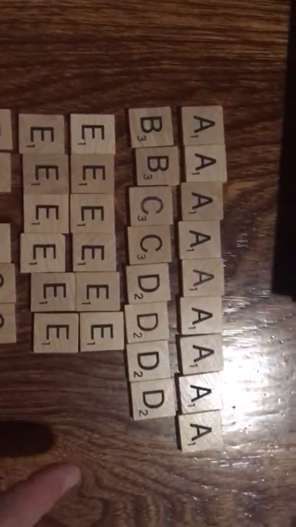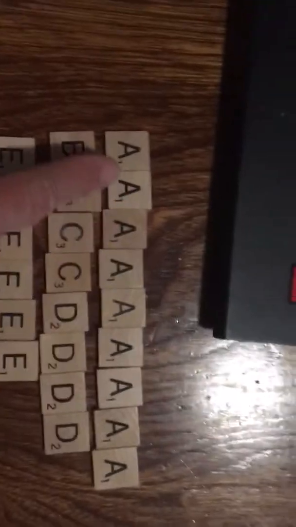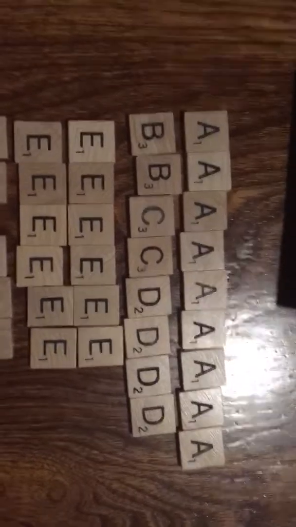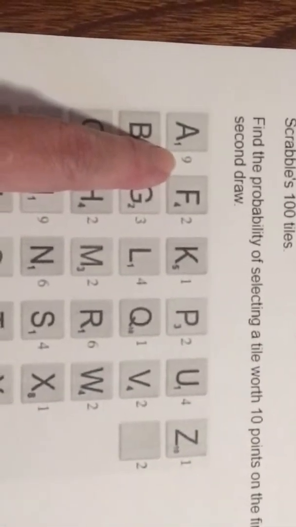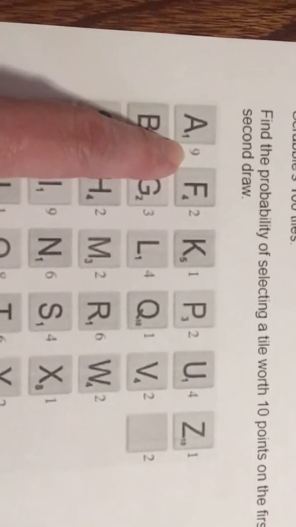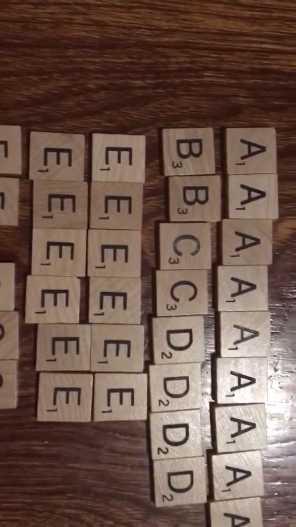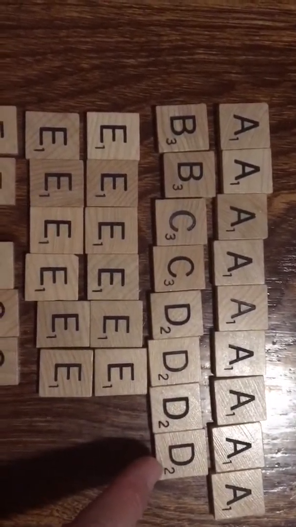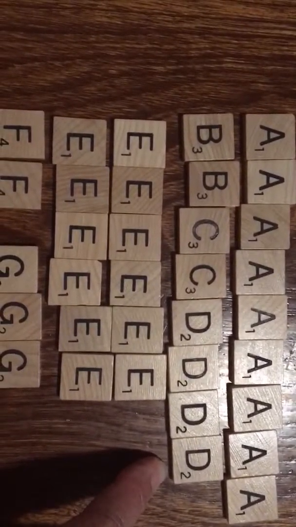So what I've actually done is I went to my old Scrabble set and I pulled out all of the tiles. And I have 100 tiles. And you can see there are 1, 2, 3, 4, 5, 6, 7, 8, 9 A's, and they're worth 1 point each, just like they showed in the book or on the computer. I have 2 B's, worth 3 each. There are 2 C's that are worth 3 each. There are 4 D's that are worth 2 points each.